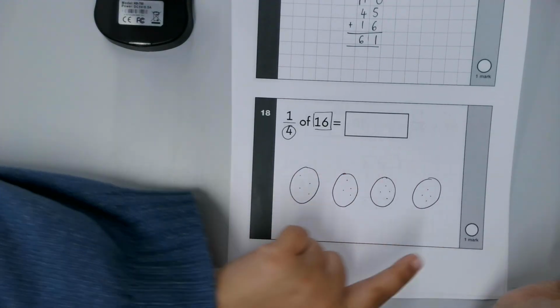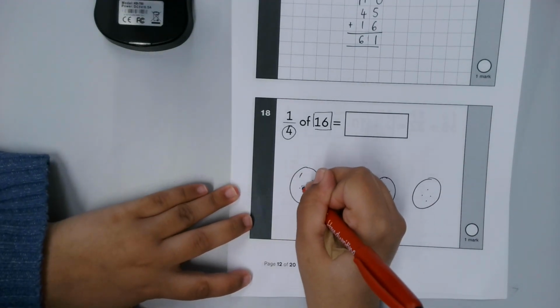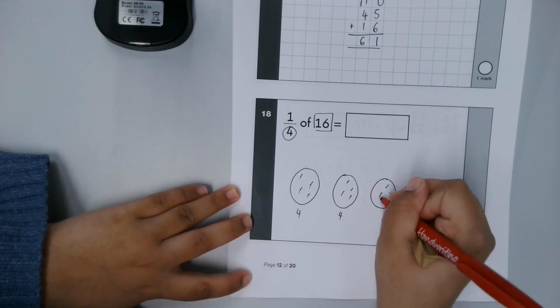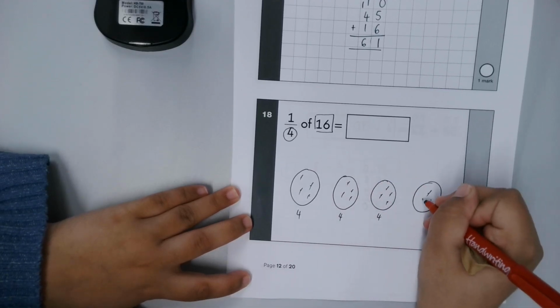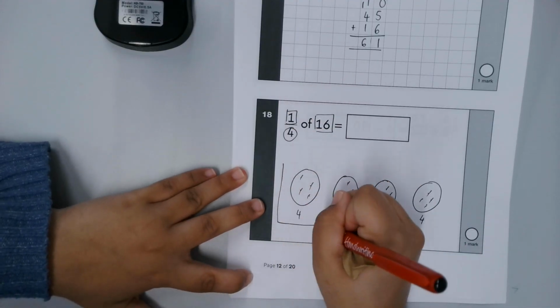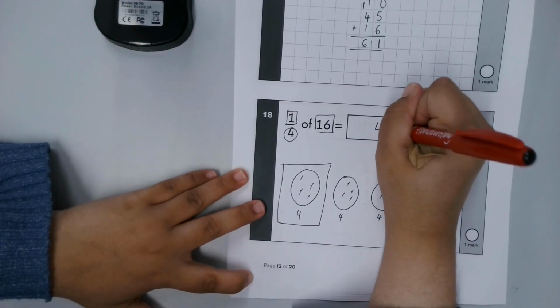Let's check we've got the same number in each group. 1, 2, 3, 4. 1, 2, 3, 4. 1, 2, 3, 4. 1, 2, 3, 4. And I need to look at one group, draw a box around it. My answer is 4.